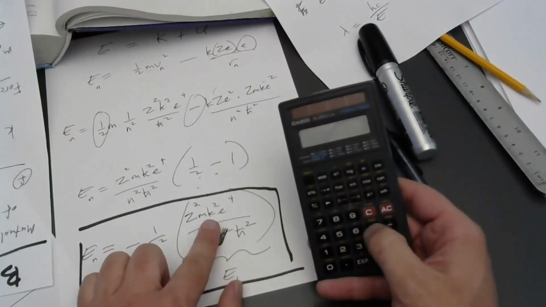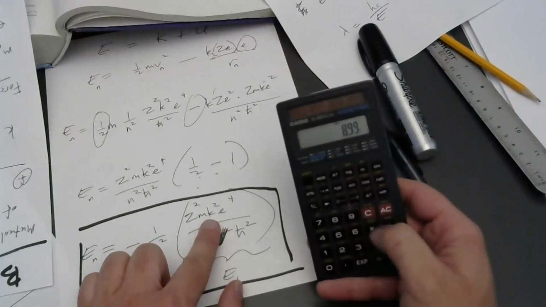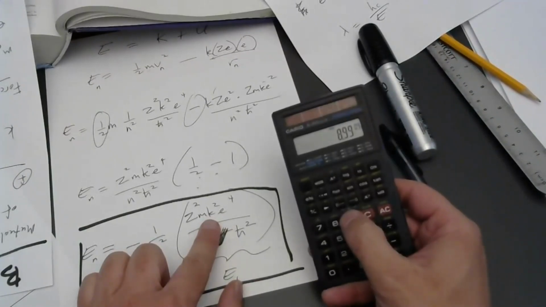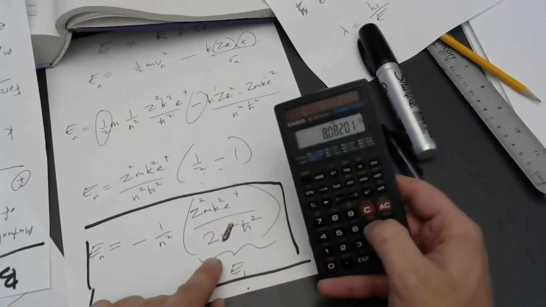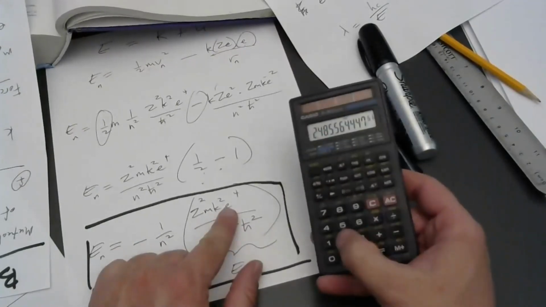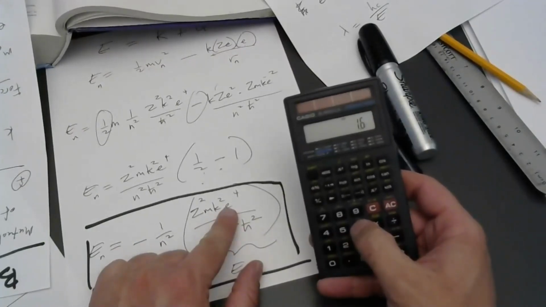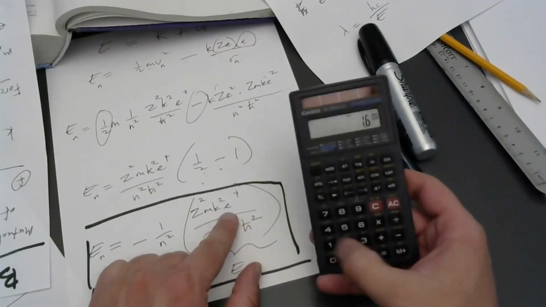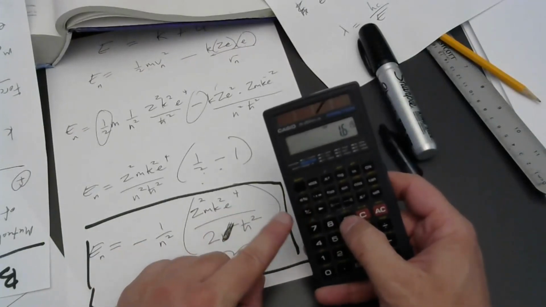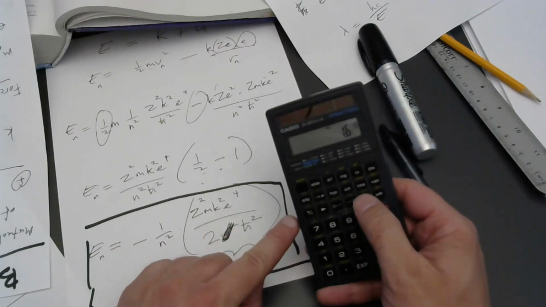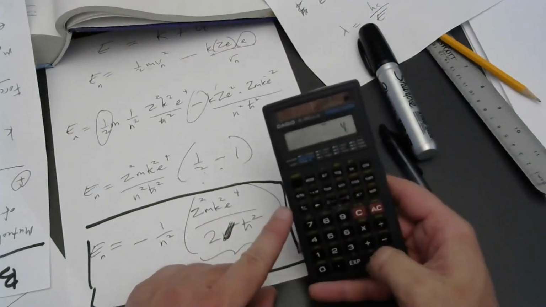I'll just go with that. 8.99 times 10 to the 9th, and I have to square that, times the charge on the electron, which I know is 1.6602, but I'll leave it that way, times 10 to the negative 19th, and I have to raise that to the 4th power. I really hope I did this correctly.